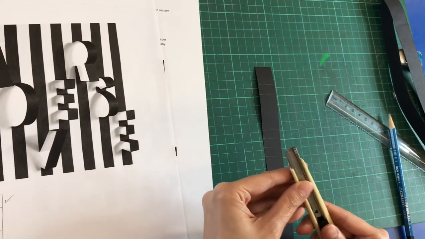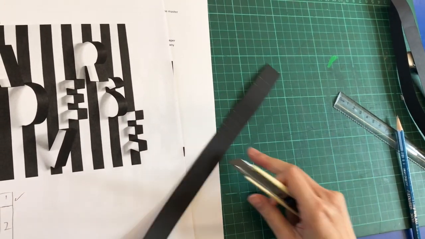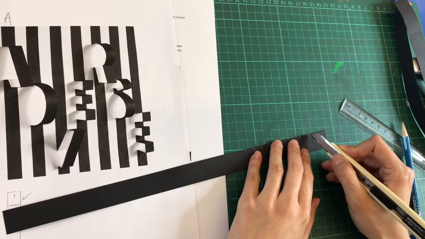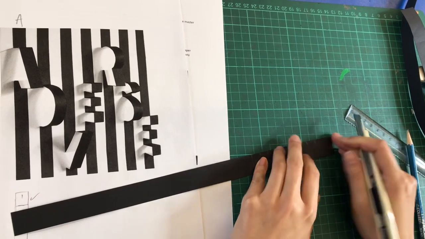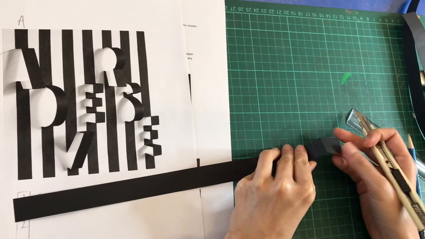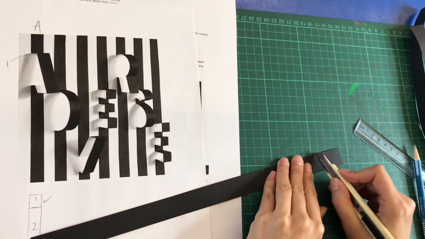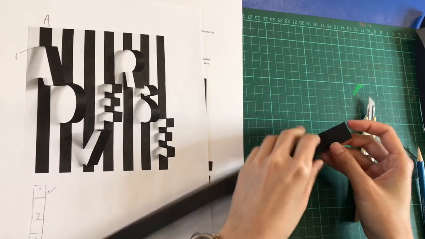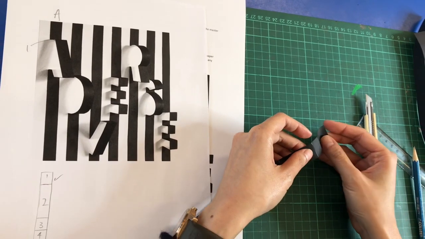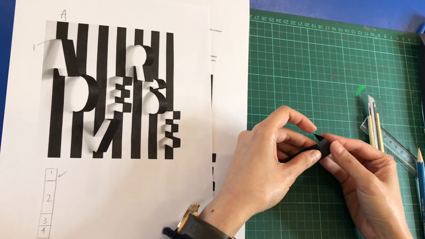So if you have a cutter at home, you can slightly cut a very thin line. You will see that after cutting a line, but not cutting the whole paper, you can fold the paper easily and the line is sharper.